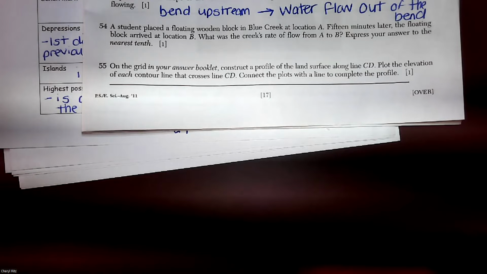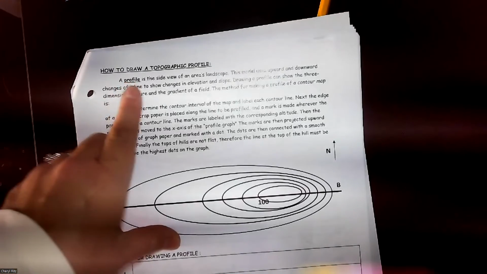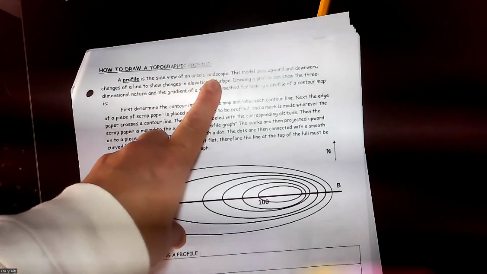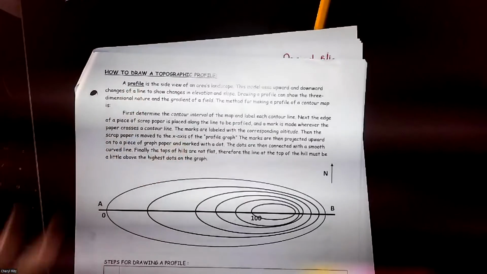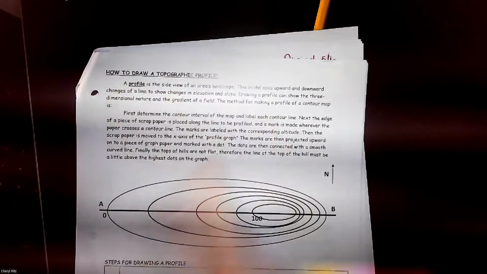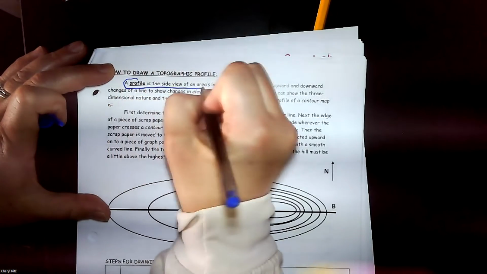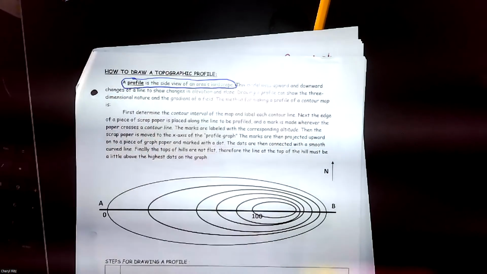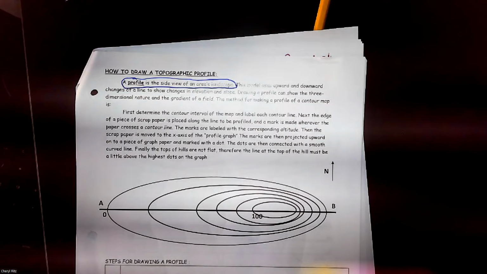So let's step back and say, what the heck is a profile? A side view of an area. A profile is the side view of an area's landscape. Let's just circle that. A profile is a side view of an area's landscape. It's kind of like an outline of the land.